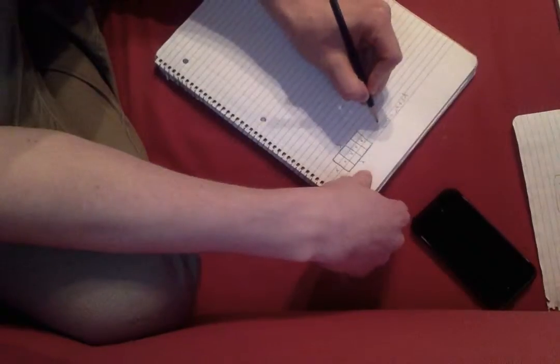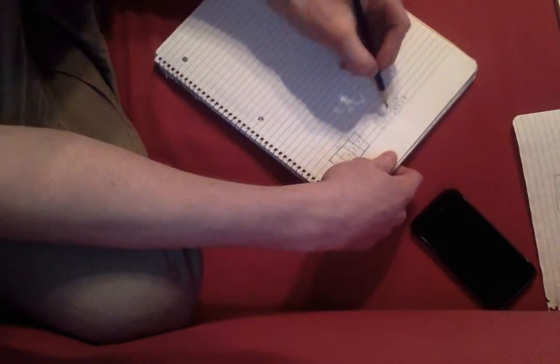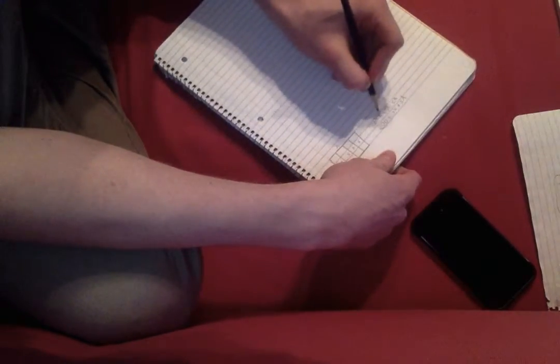So let's make this 2y is equal to 500 minus 5x. Perfect. And simplify by 2 and make this y equals 250 minus 5/2 x.